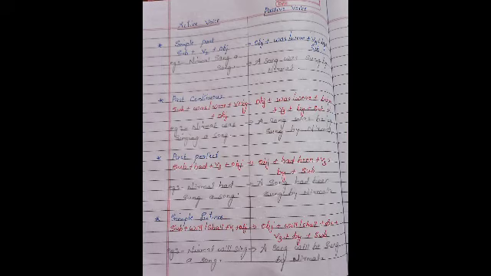Then simple future tense. Its active form: subject plus will or shall plus V1. And children, one more thing, in future tense we should use shall along with I and we. Shall is used only with I and we. Okay, children, you should keep this in your mind.